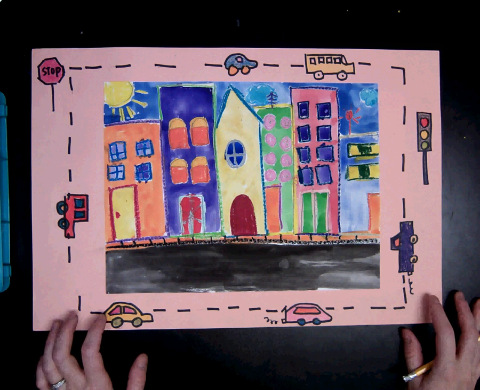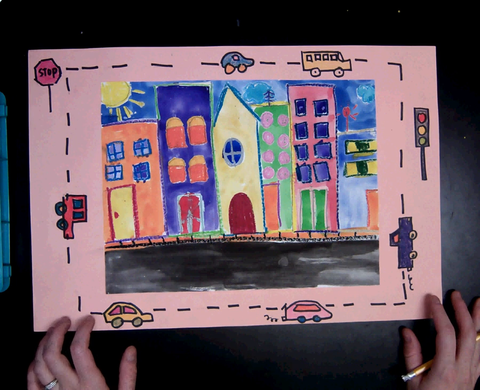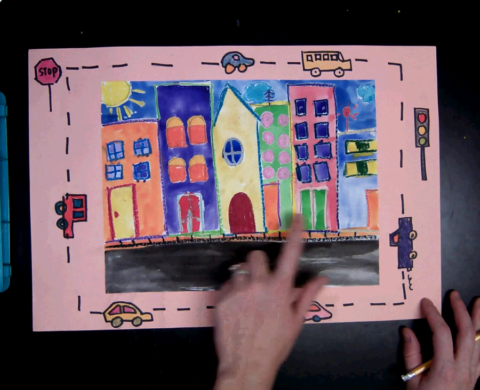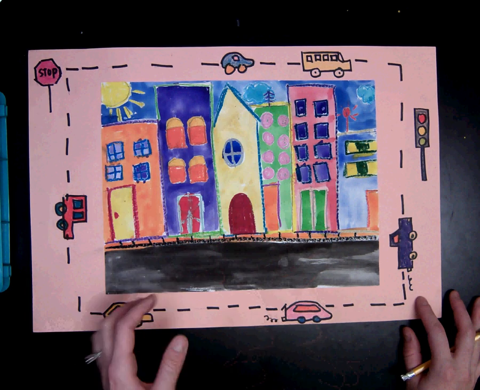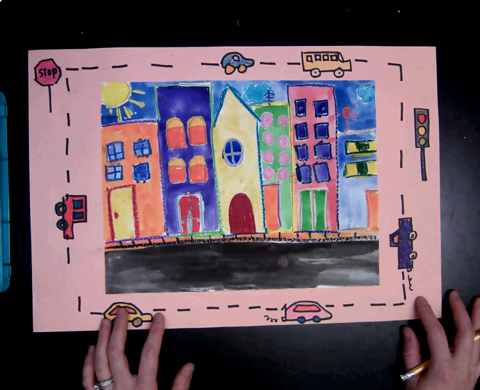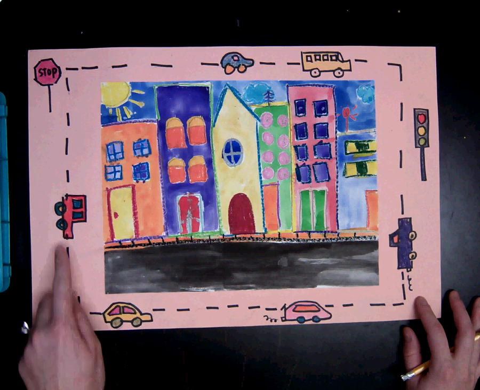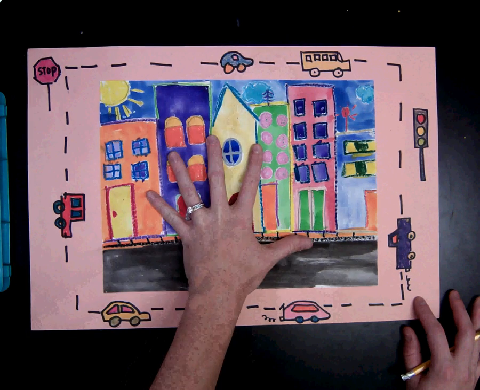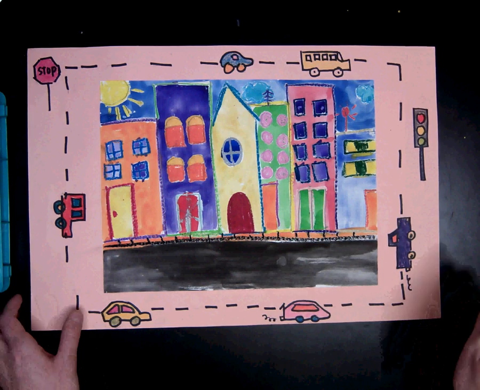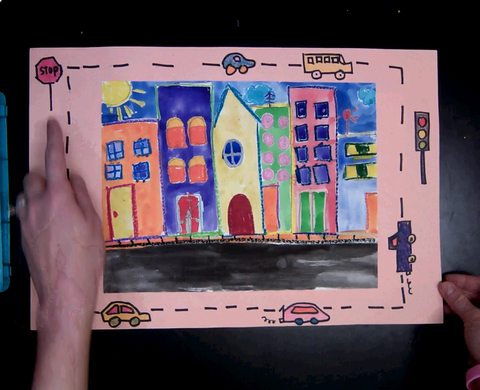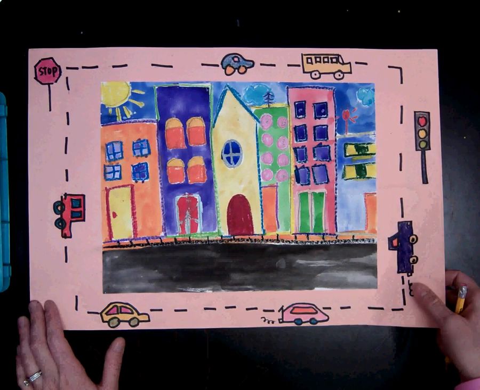Today we are going to start our cityscape with lots of buildings. You will get to choose if it's daytime or if it's nighttime. And then the final step, after we're done painting it, will be to put it on a background and add cars and things that you would see in a street, like a stop sign or a stop light.